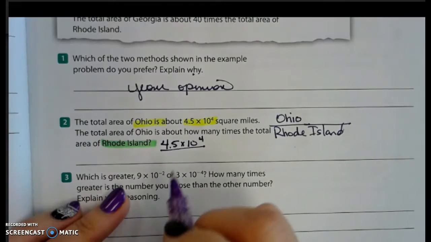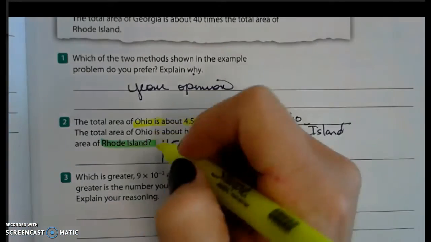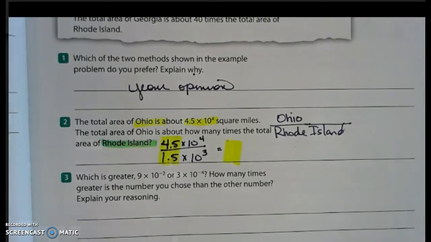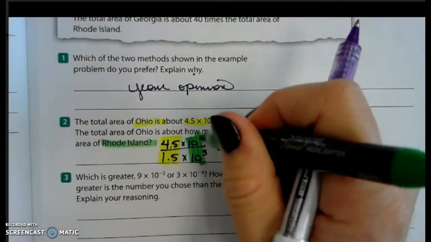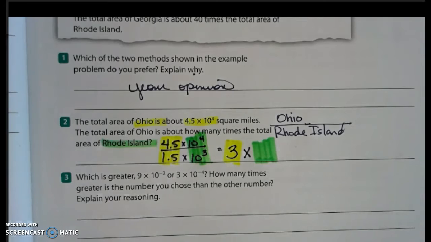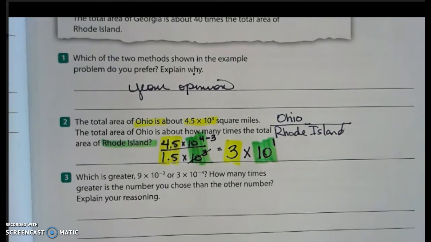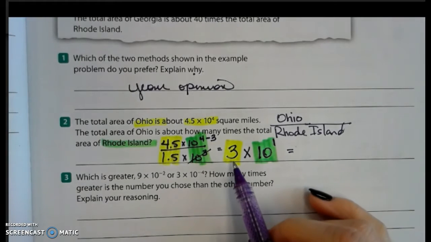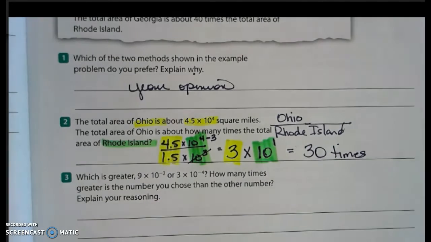I'm going to divide it by Rhode Island, which was 1.5 times 10 to the 3rd. Now, when we divide, we are going to divide the constants. 4.5 divided by 1.5 is 3. Then we're going to divide the base 10s, and we use the quotient rule for that. 10 to the 4th divided by 10 to the 3rd is 10 to the 4 minus 3, which gives us 10 to the 1. Now we wanted to know how many times greater Ohio is than Rhode Island. In scientific notation, that doesn't tell us much, but if we change it to standard form, by making 3 one place value bigger, it becomes 30, and 30 times is a number we're comfortable with. Okay, Ohio is 30 times the size of Rhode Island.